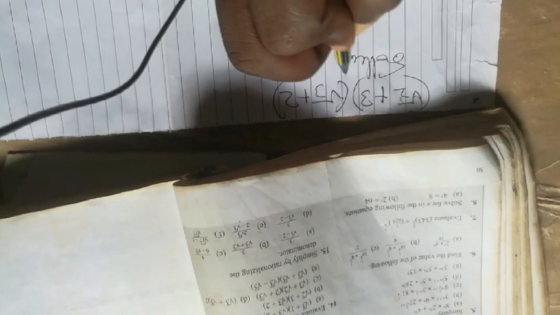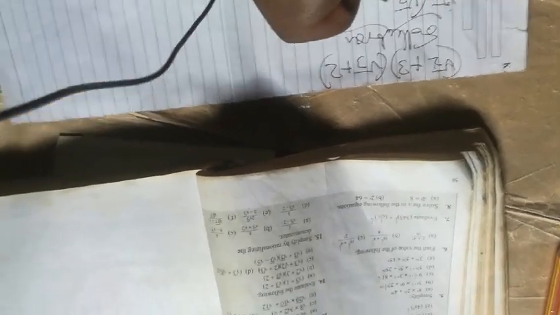We say solution. We are going to expand this. By expanding, we say root 2 into brackets root 3 plus 2 into brackets, then 3 into brackets root 3 plus 2 into brackets.